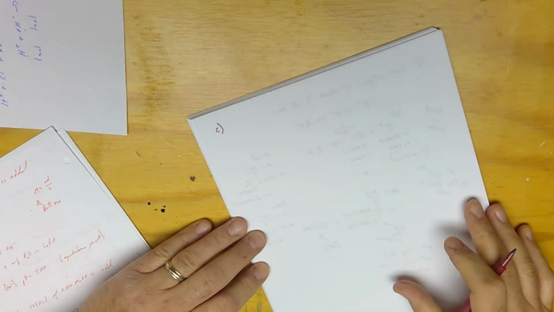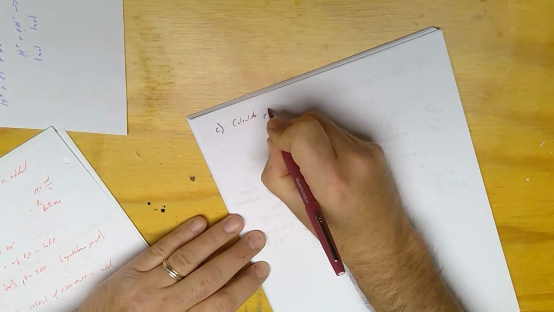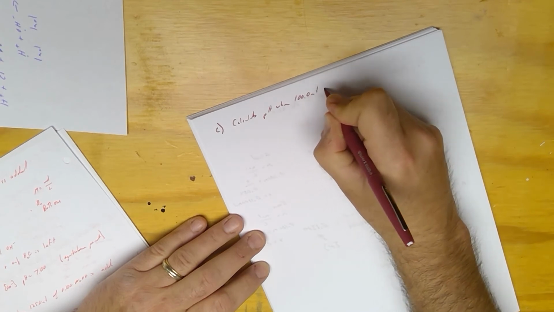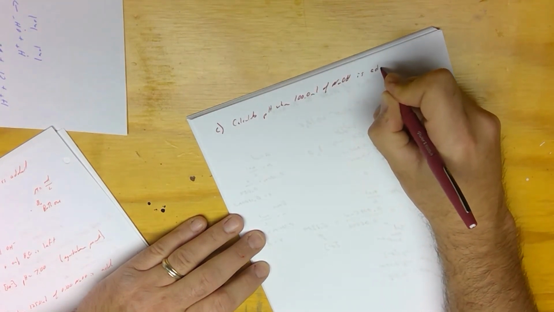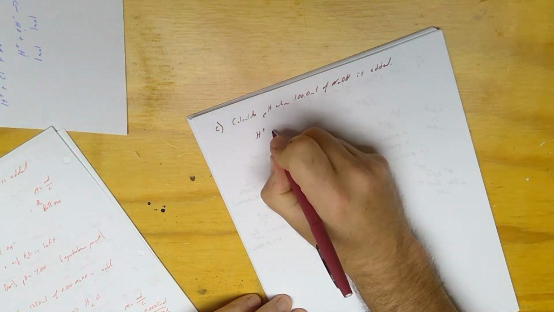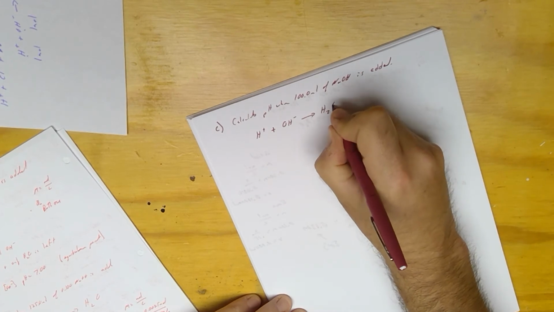Third point that I want to look at. Let's calculate the pH when 100.0 milliliters of NaOH is added. Go back to our equation: H plus plus OH minus goes to H2O.